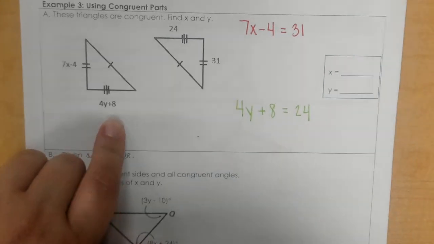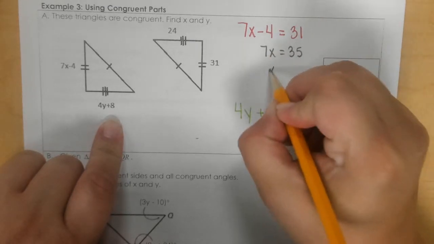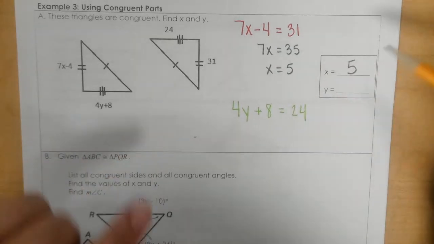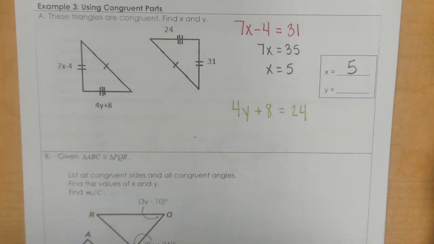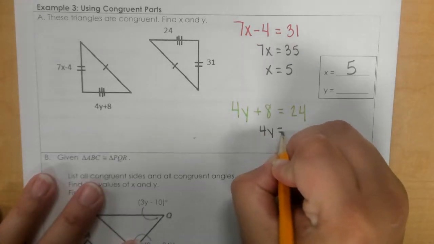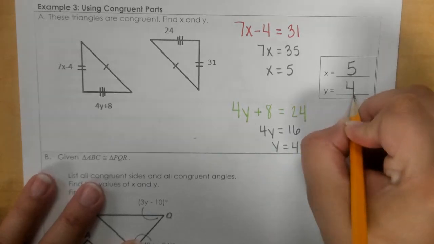And then we can just solve each one. So 7x would equal 35, which equals 5. Okay, so x equals 5. And then for the last one there, subtract our 8. And divide by the 4, and we get 4.